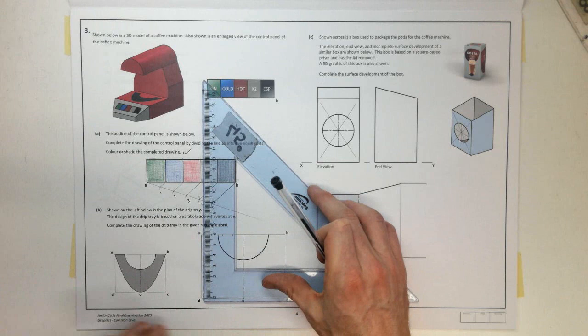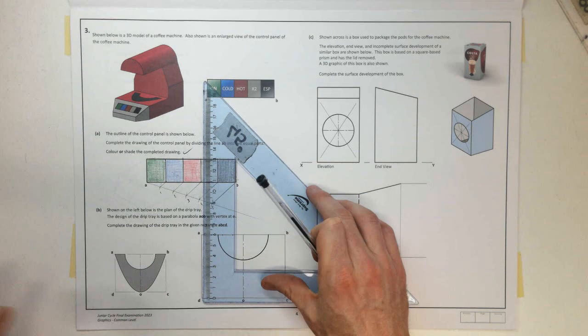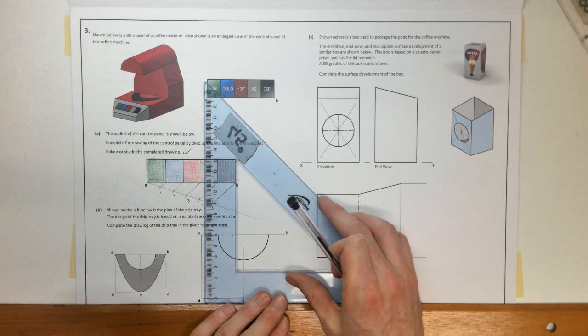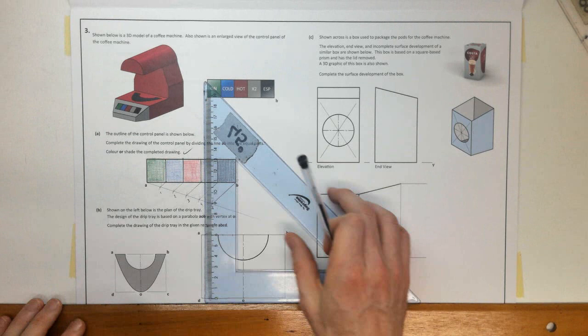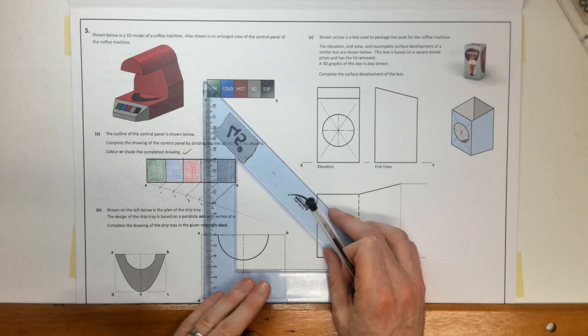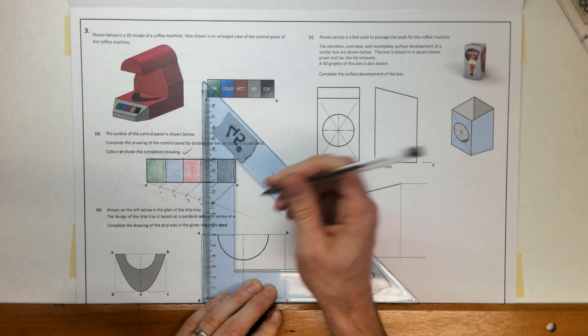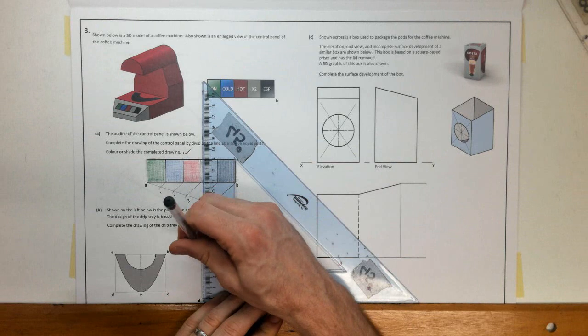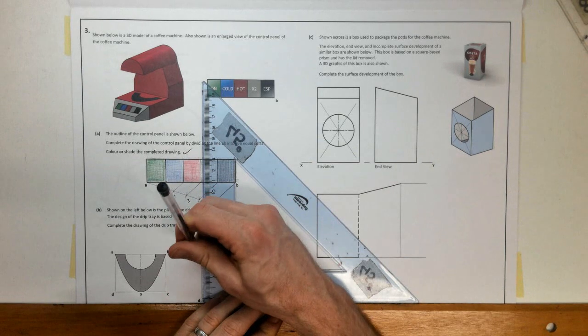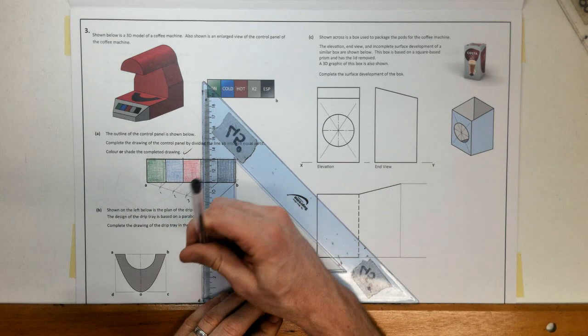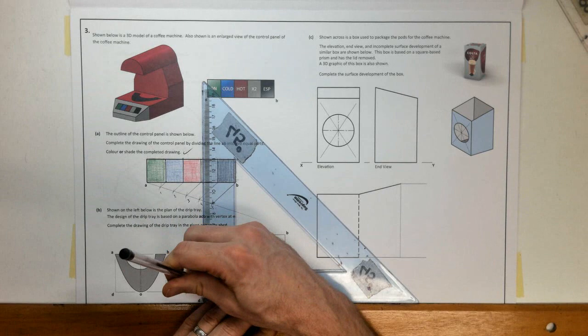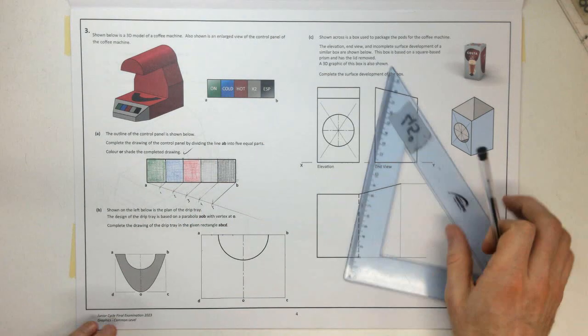And then this way, this is 60. So yeah, I don't have to use my construction for dividing a line into equal parts. So I can divide 60 into 4 and it's 15. So 15, 15, 15.